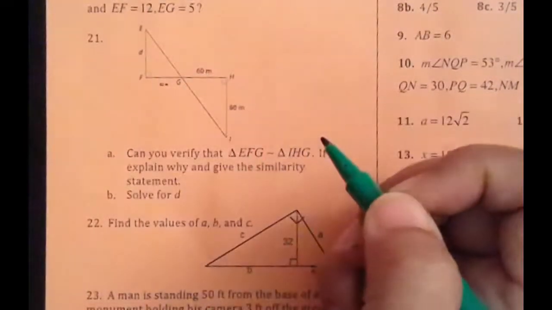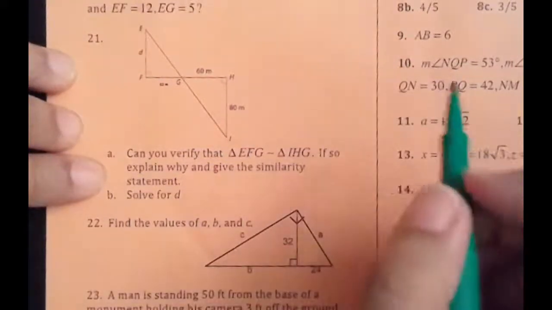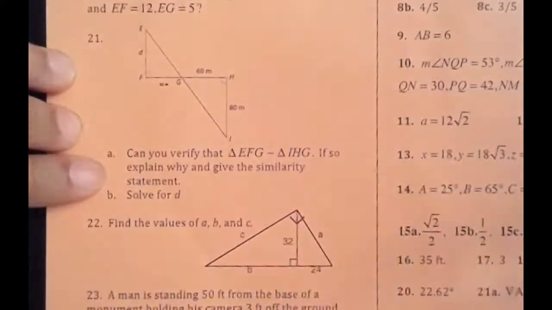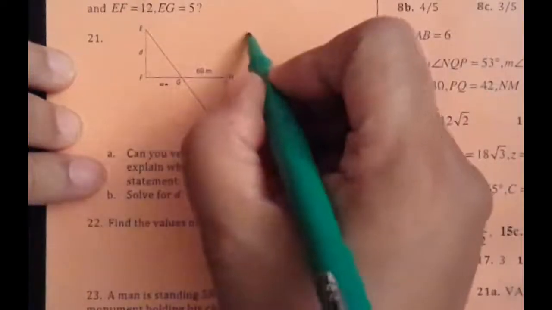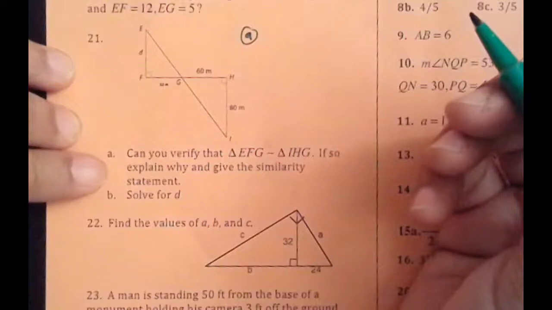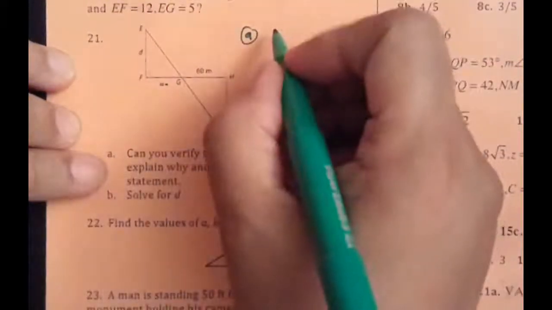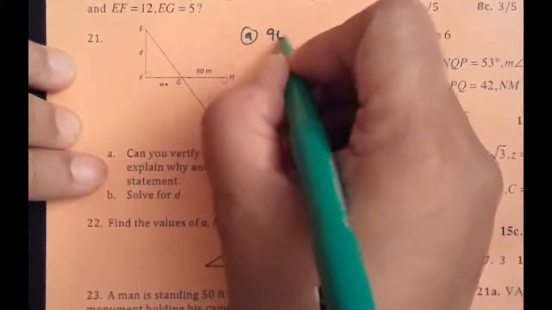Notice that we have a right angle there, so we have two 90-degree angles, and you happen to have vertical angles. So if you have two angles that are congruent between the two triangles, that makes these two triangles similar.